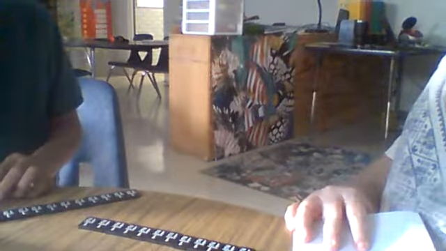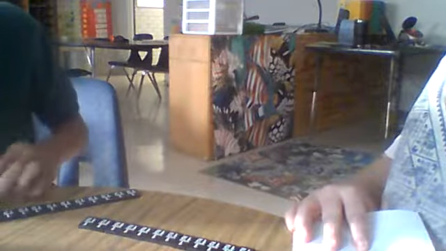How much is this? I know how much this is. Well, how much? It's half of this, because look, right there. Can you put that right there? See? All right, so here's what I want you to do. I want you to show me these problems with the manipulatives and then write the answers down.